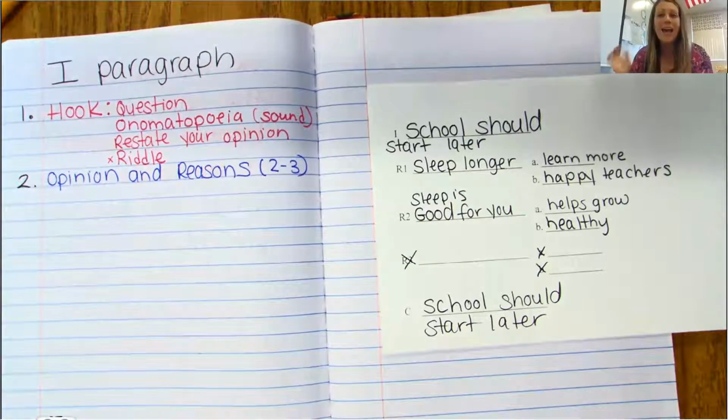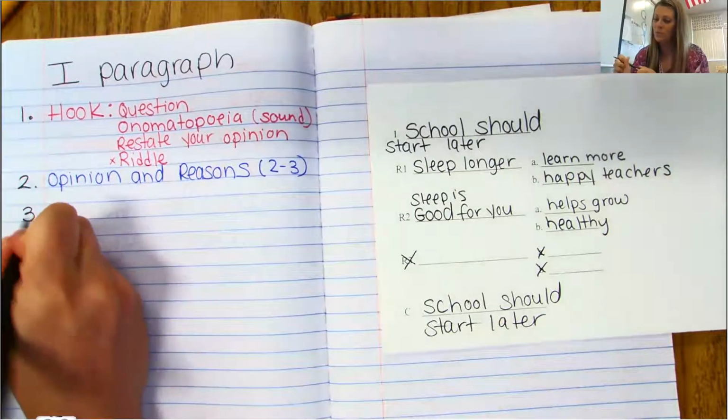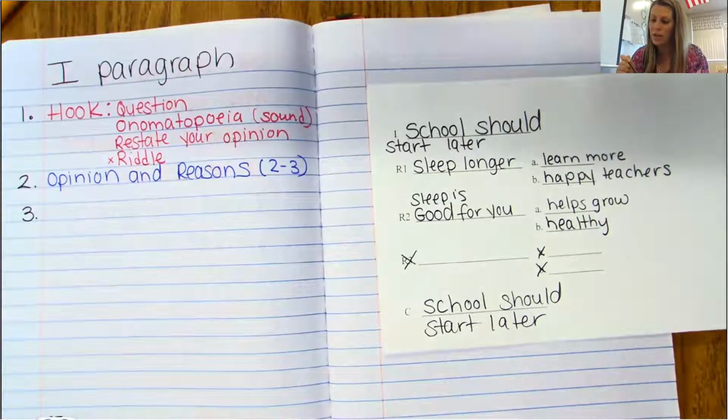And then we end it just like we do with anything, with a closing sentence. Okay. And we are going to write that in green.